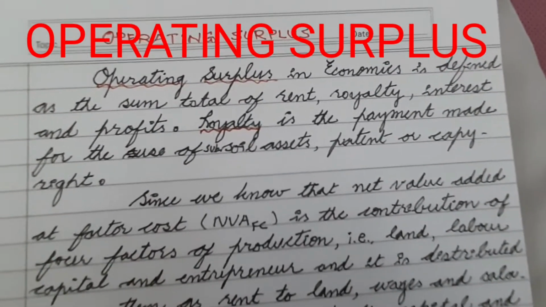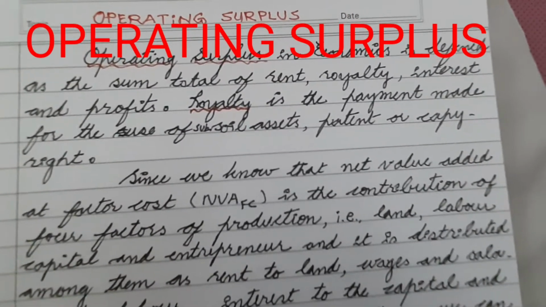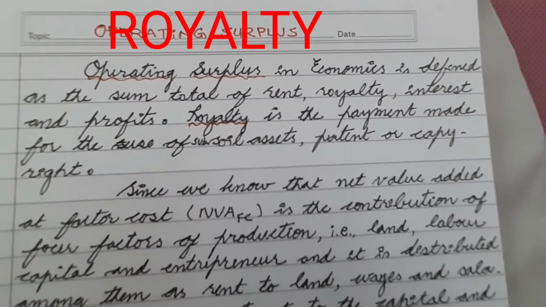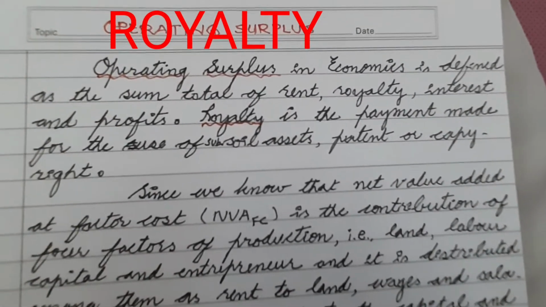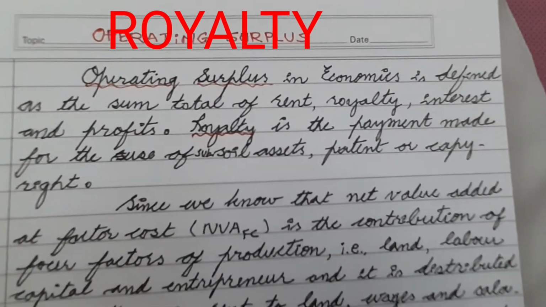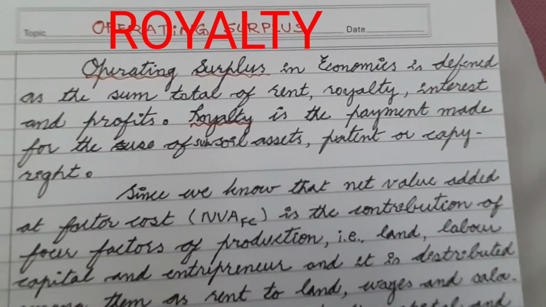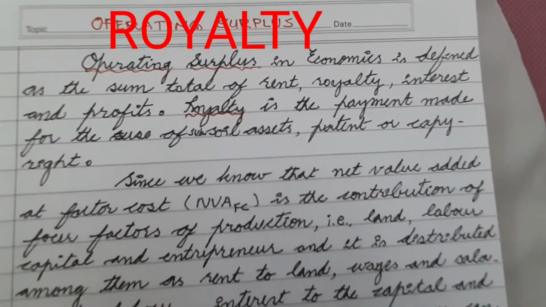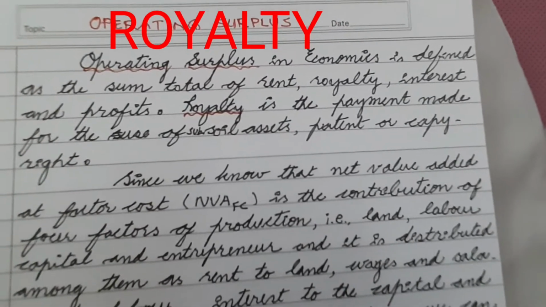It's not something new. What exactly is royalty? That's a new concept you're learning here. Royalty is the payment made for the use of subsoil assets. Like some people have mines, they give it to someone else. In return, they don't get rent, they get royalty. And some people have patent rights. Maybe the Sony company has given the patent right to manufacture TVs in India. So the people who are manufacturing Sony TVs in India pay royalty to Sony company in Japan.